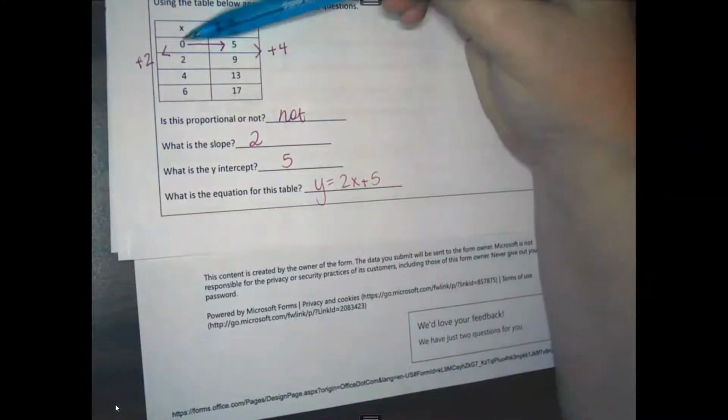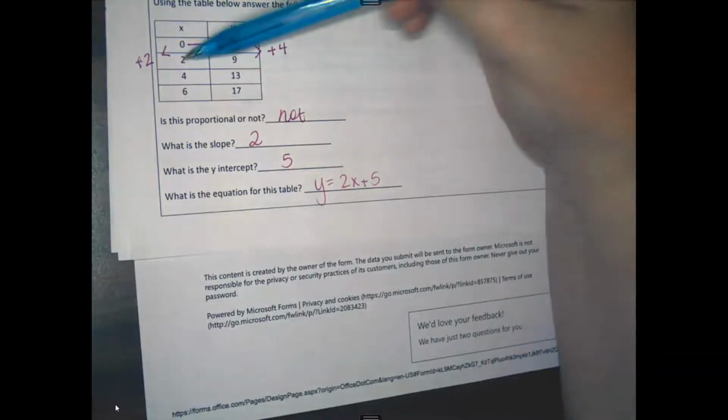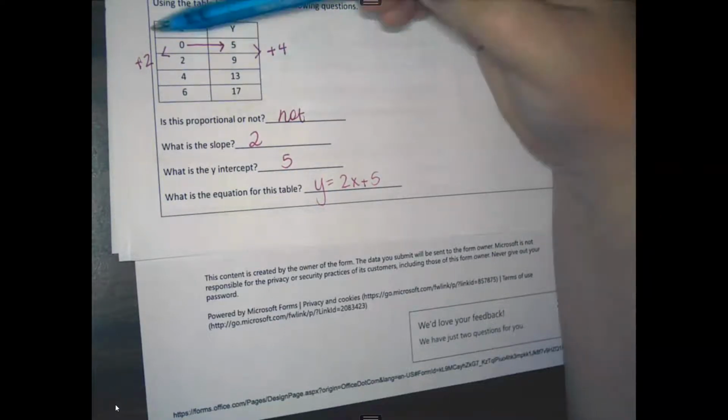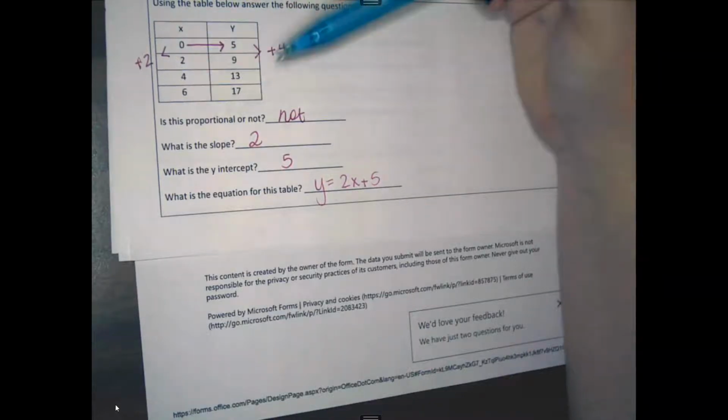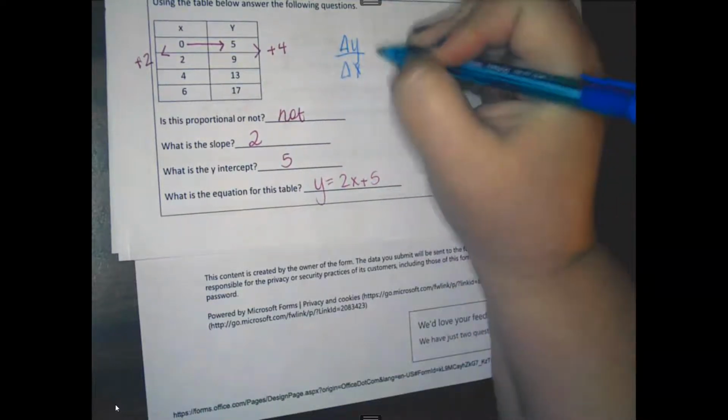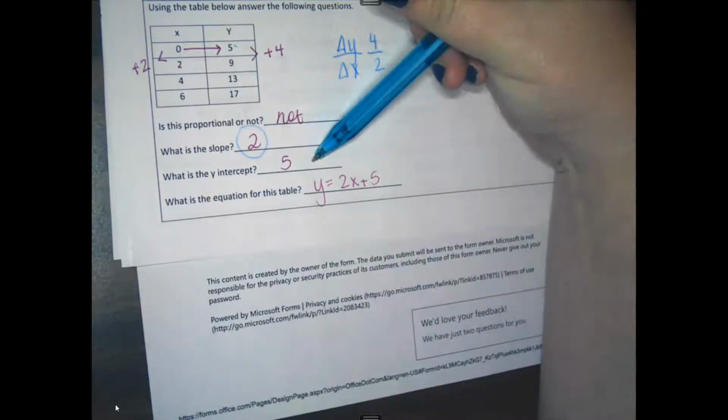So is it proportional? No, because if I look across from my 0, it's not proportional. The slope is my change in y. These are going plus 4, plus 4, plus 4, plus 2, plus 2, plus 2. So my change in y over my change in x is 4 over 2, which simplifies to 2. On your test tomorrow, it needs to be in this form. 4 over 2 will lose you points because it's not simplified. What is the y-intercept? It's whatever's across from my 0. So it's 5. My equation then is y equals 2x plus 5.